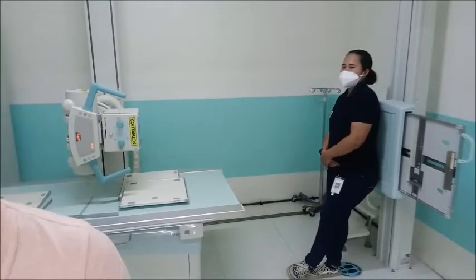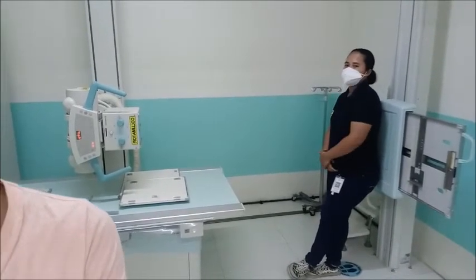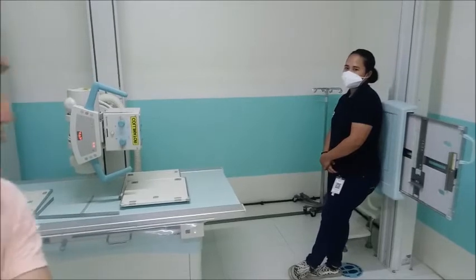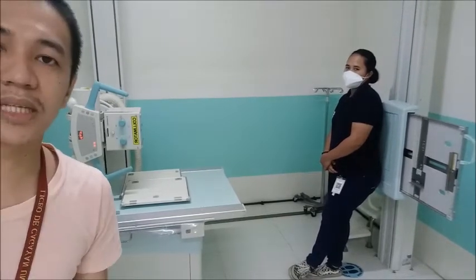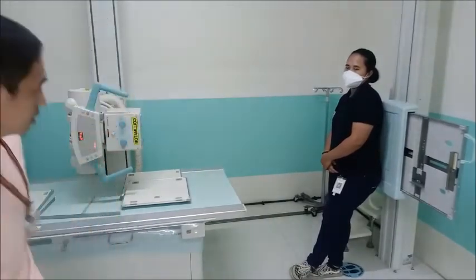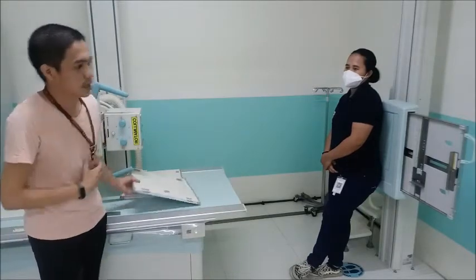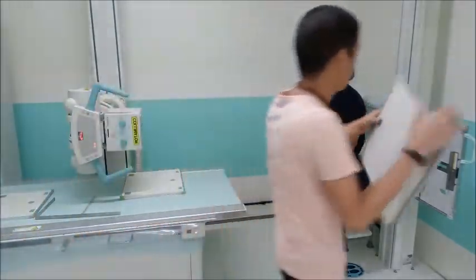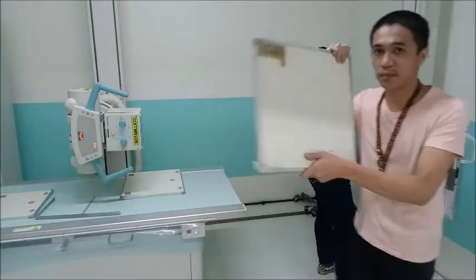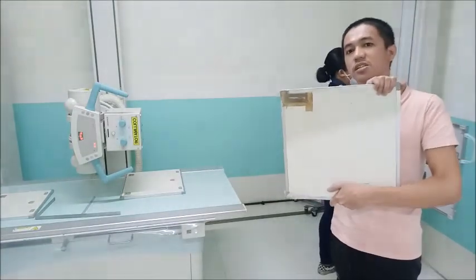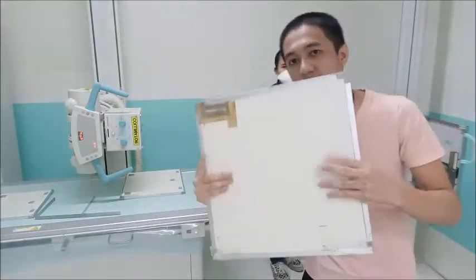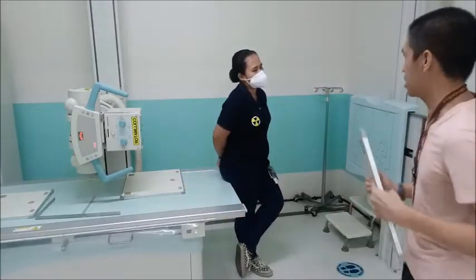Okay. So for general chest examination, you have an ambulatory patient. The requirement is for physical examination or if the patient is feeling something, like for example, cough or fever. So the size we will use for this patient is a 14 by 14. Again, this is shown in your page.